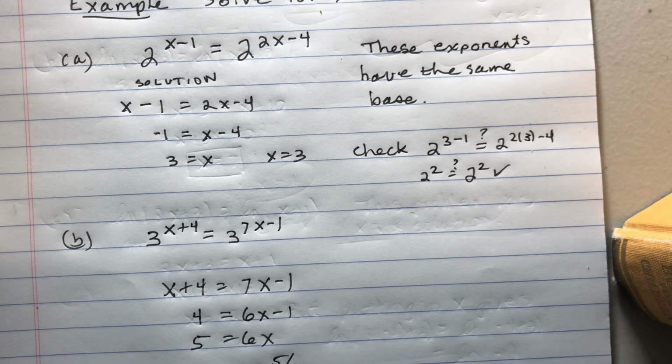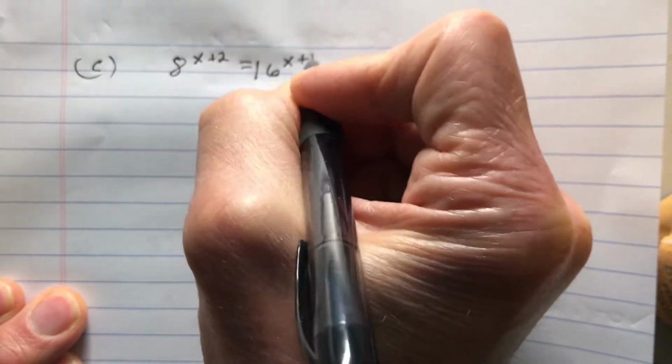Okay, so there's another type of problem that we can look at, which is just a little bit different, but not that different. And that is a problem where we have 2 different bases to start off with.